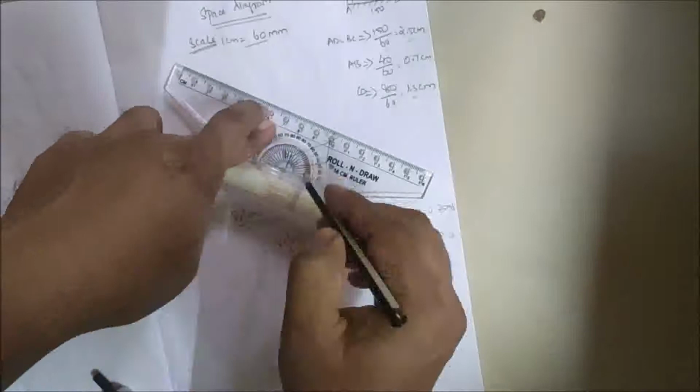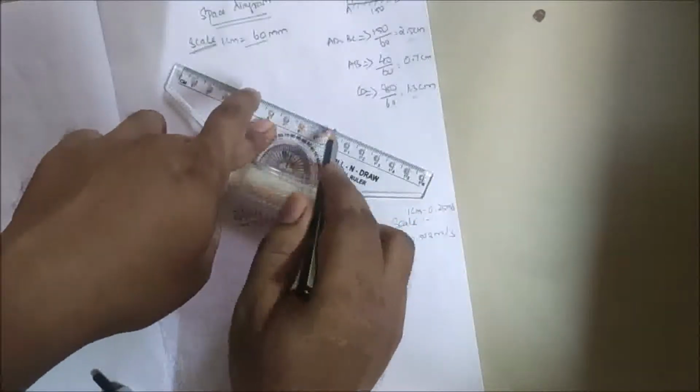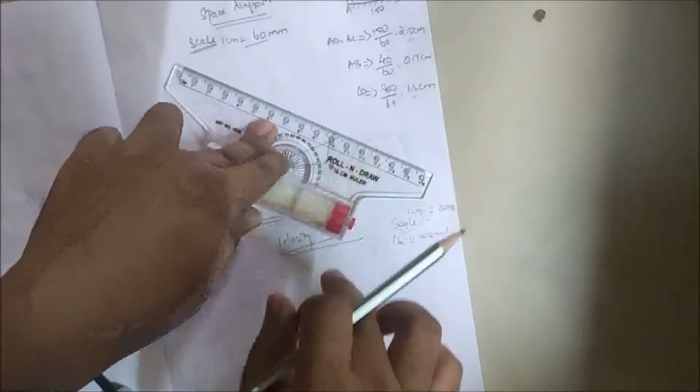Now I have found the line perpendicular to this AB length. This is going to be the perpendicular line.